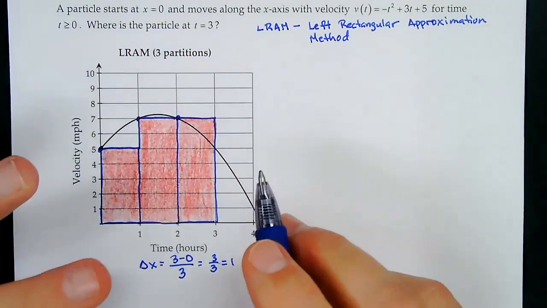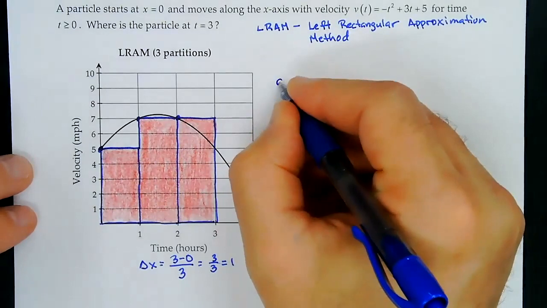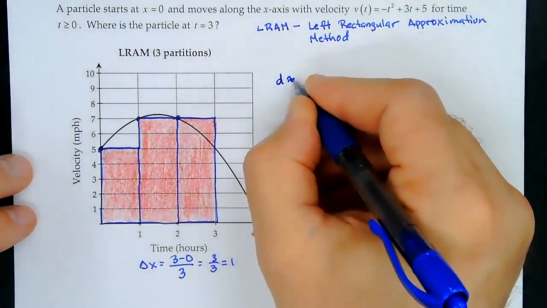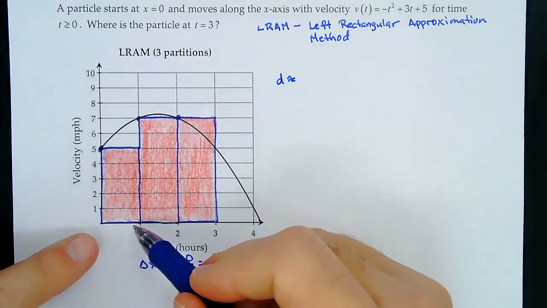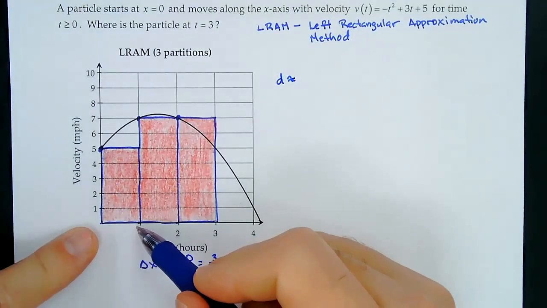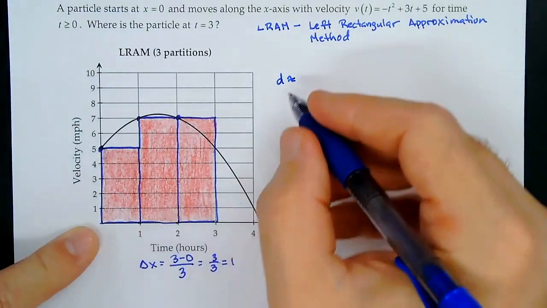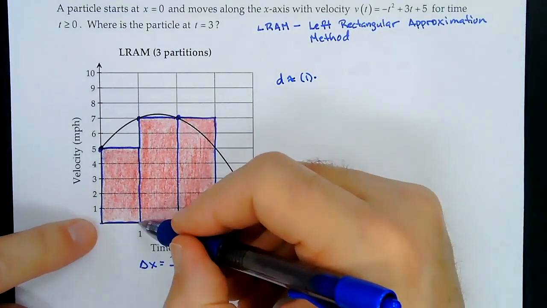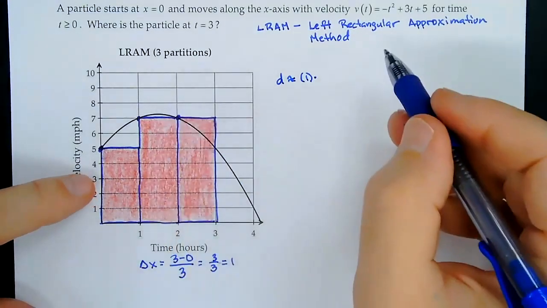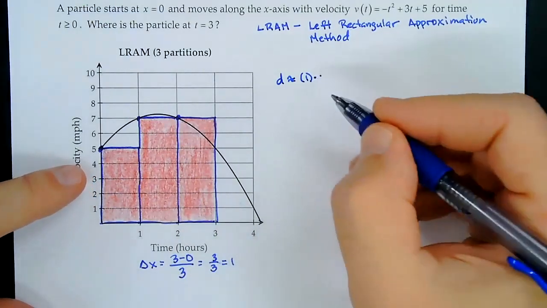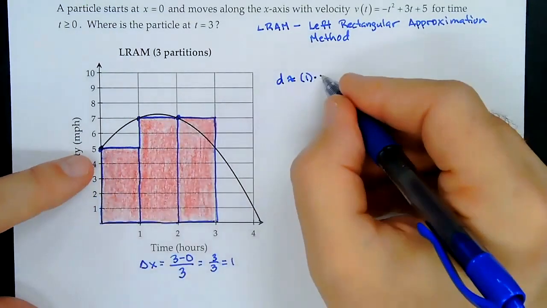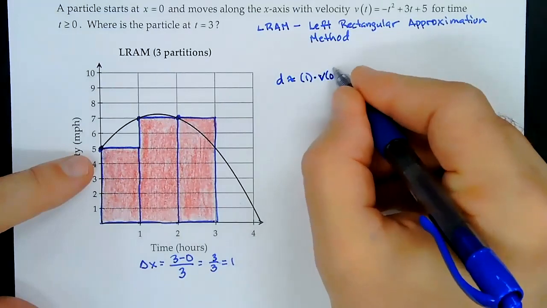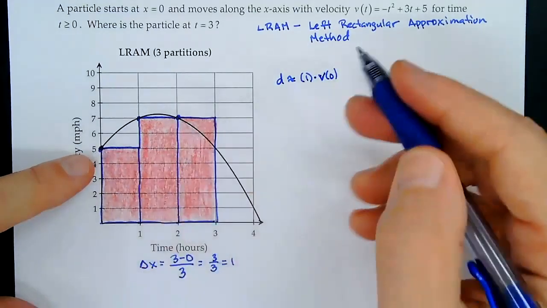Okay, so to estimate the distance, this time I'm going to use D, and I'm going to use approximate, okay? The area of this rectangle would be 1, so that represents 1 hour. So 1 times, and the height of it we would get by finding V of 0. So that's this one right here, okay?